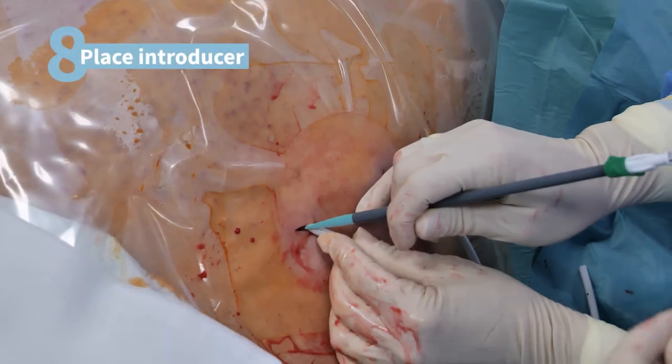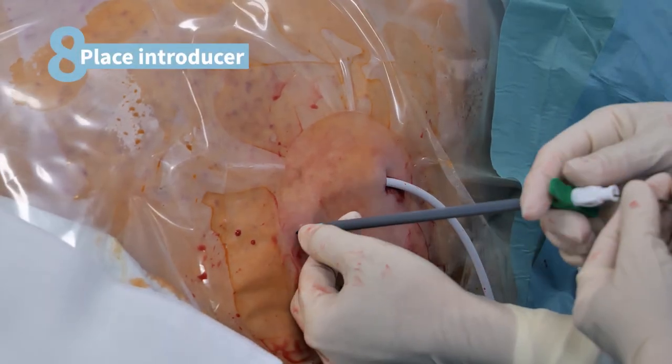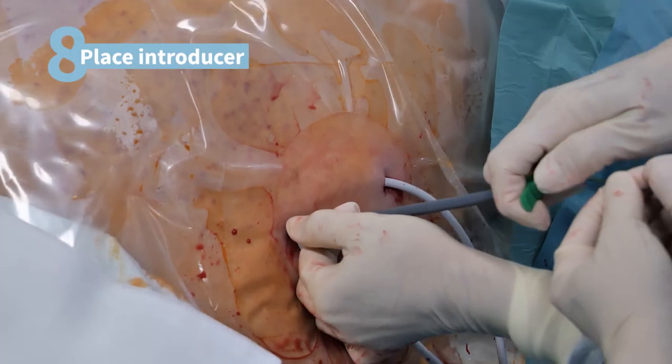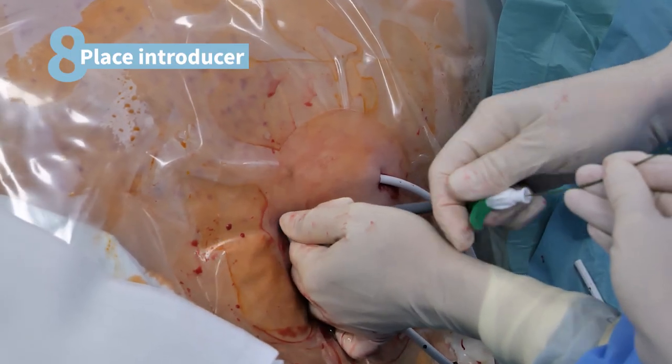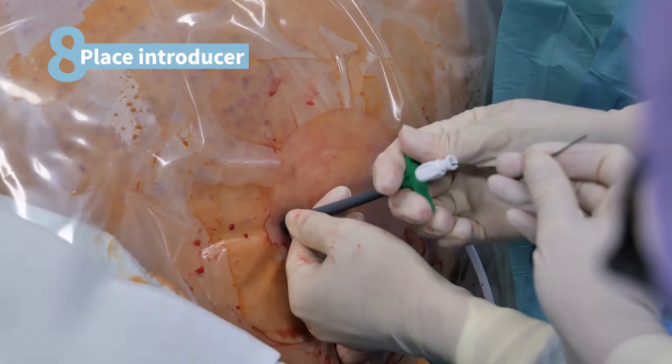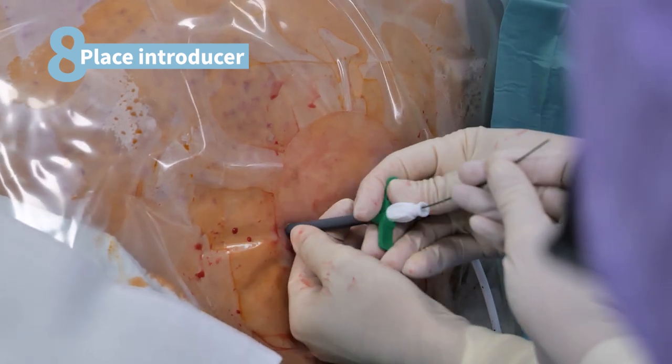Now the introducer is threaded over the guide wire and inserted into the subcutaneous tissue, where it is also advanced with gentle pressure and twisting movements until the tip of the introducer is located intra-abdominally.